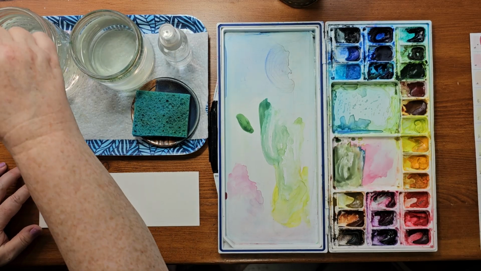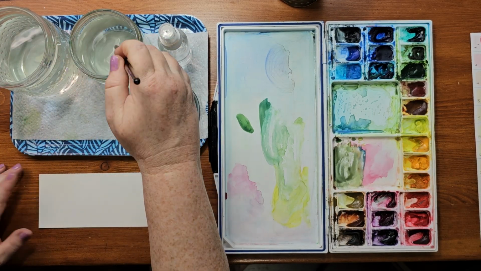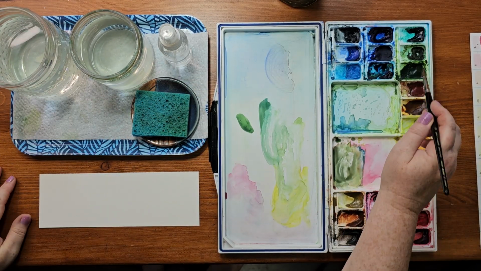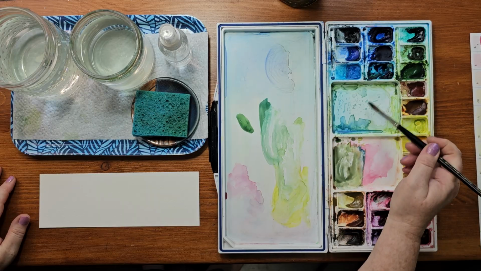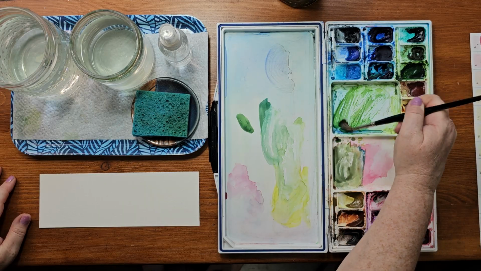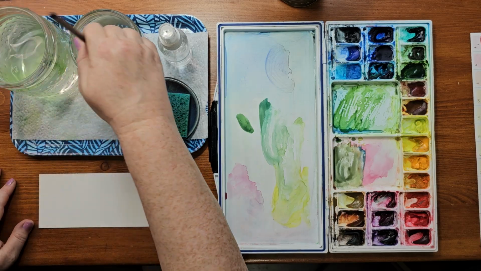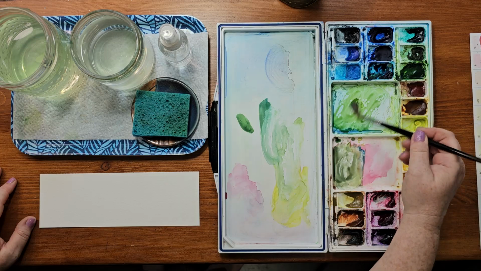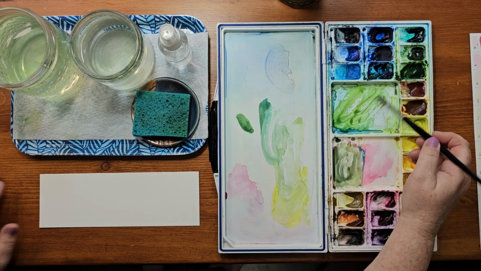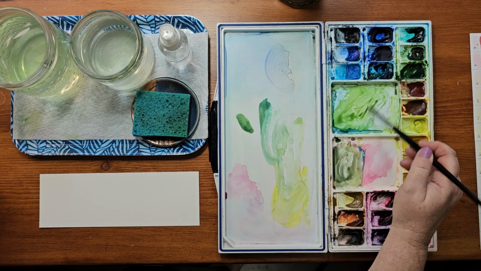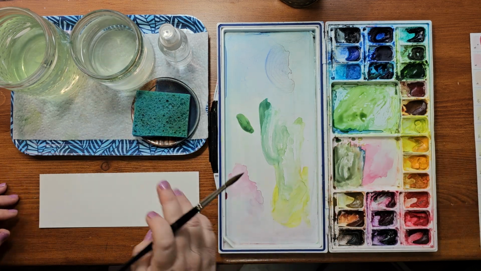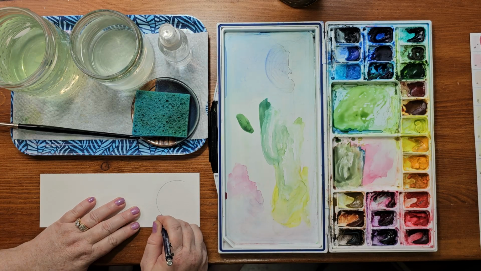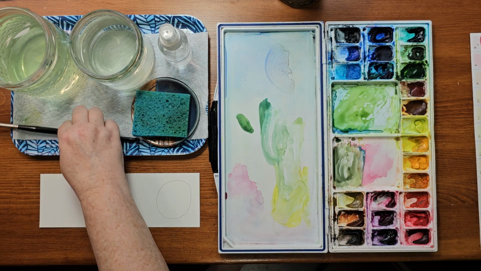Okay, so I'm rinsing in fresh water. I don't really need to do that because they're both fresh, but it's just habit for me. And we're going to start with our green. I'm going to start with this sap green, which is my favorite green to use in landscapes. I like it because it can be pushed in a lot of different directions depending on what you're looking for. Okay, so this is kind of our middle value, right? Actually, before I start painting, I want to do a circle right here. I want to leave room for that.